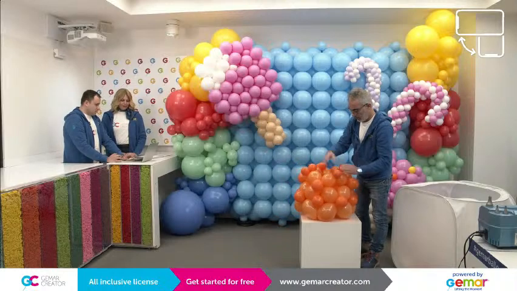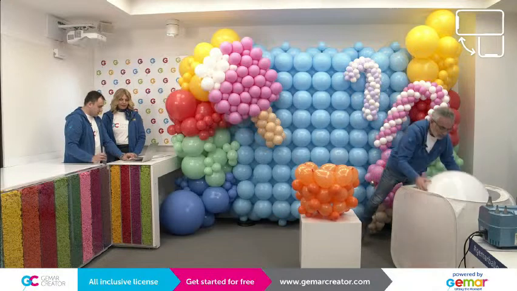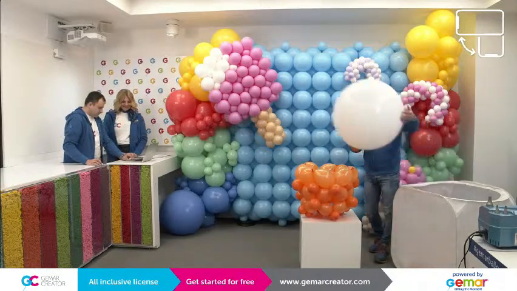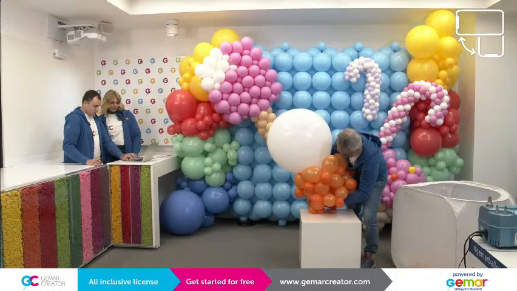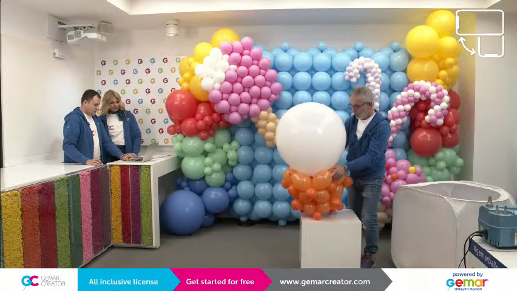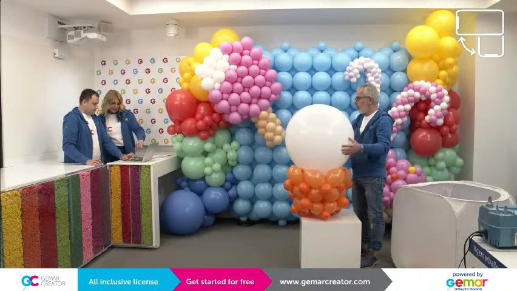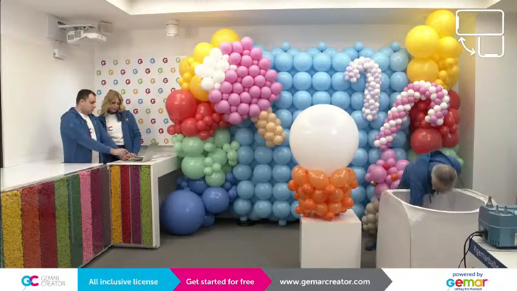Okay, so let's go to the big ones. Something at the back. You can see the size at which it's inflated, always on the right hand bottom side.